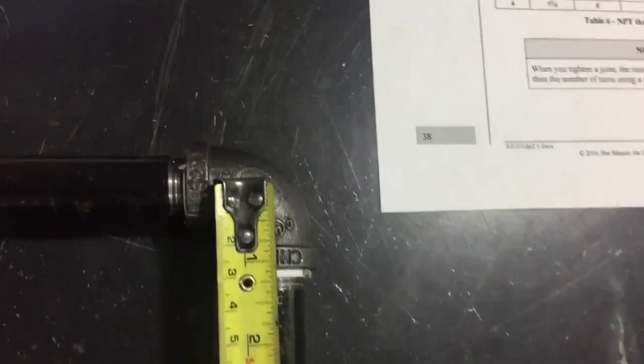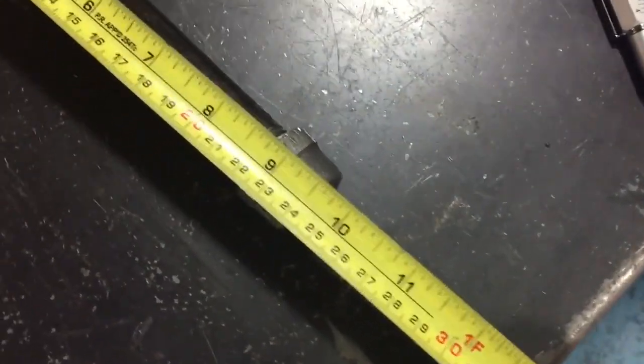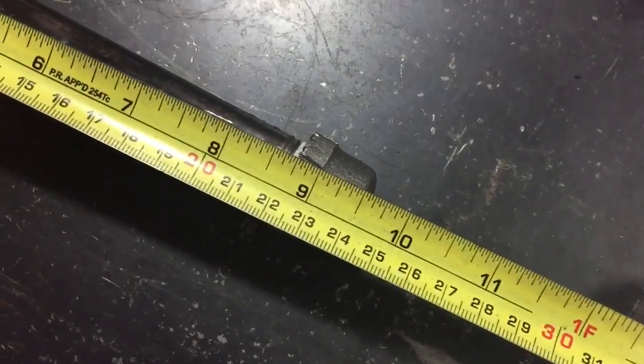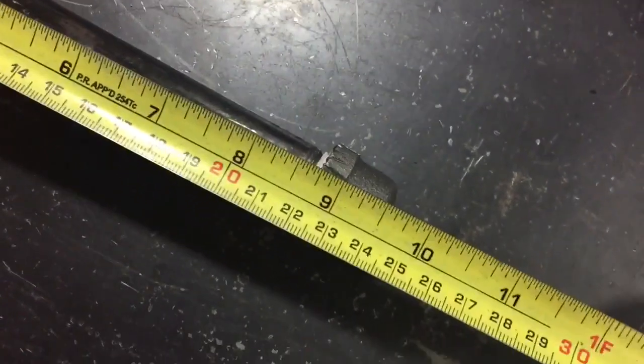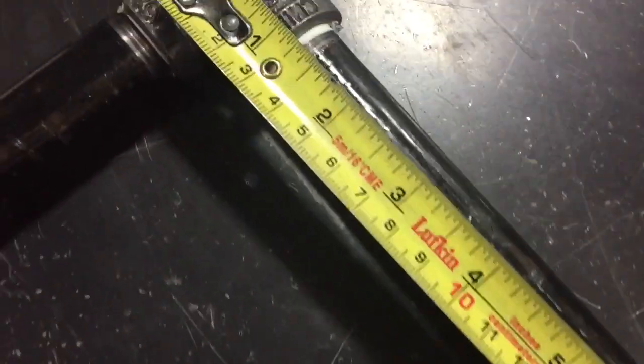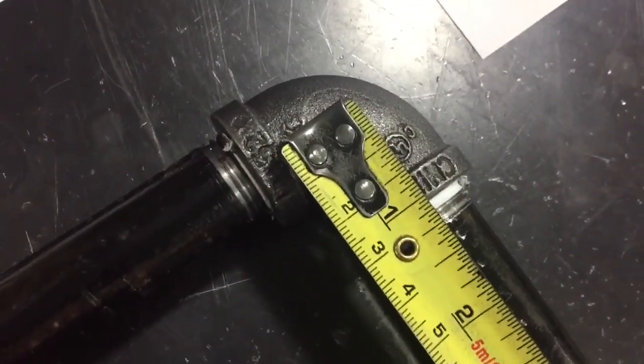So I'll just place this. Yep, we're pretty close to the center. And I'll just look down here. And yeah, we're pretty close to, looks like 9.5. Just double check 9.5 there. And yeah, pretty well the center of the fitting there, so we're good. So we'll go ahead and pressure test this.